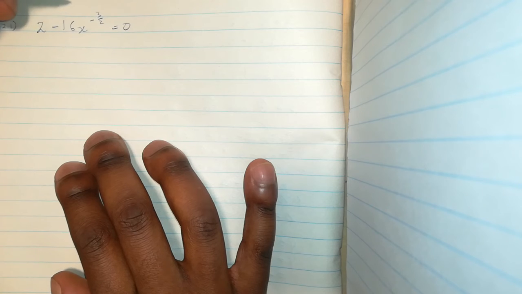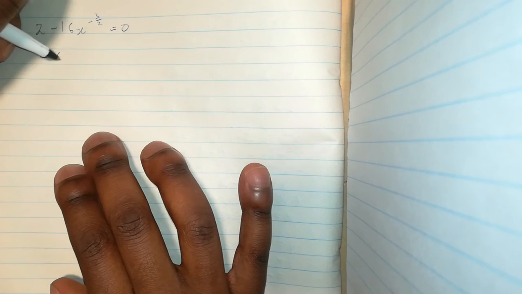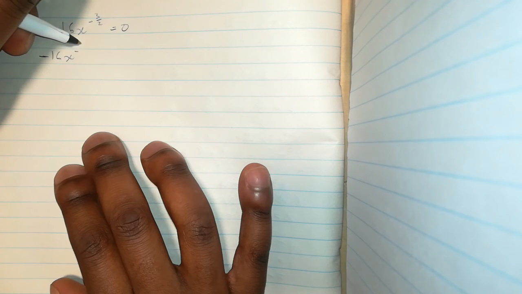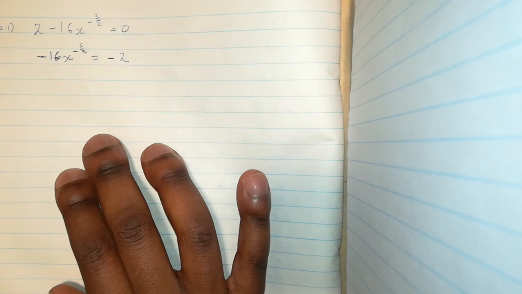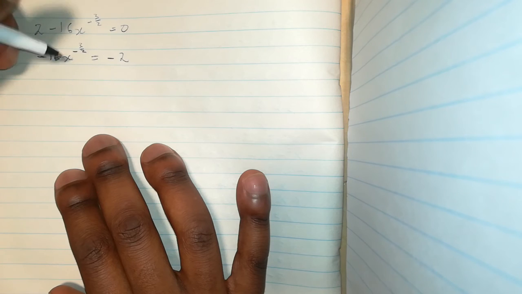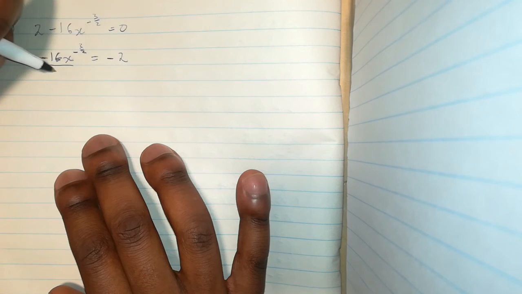So you need to solve for x here. What's the first thing that you want to do? You want x on one side and numbers on the other side. So this is negative 16x to the power of negative 3 over 2. When 2 moves to the other side, it becomes negative 2. And then what you do now is you divide both sides by negative 16.